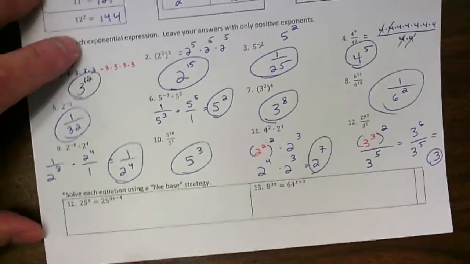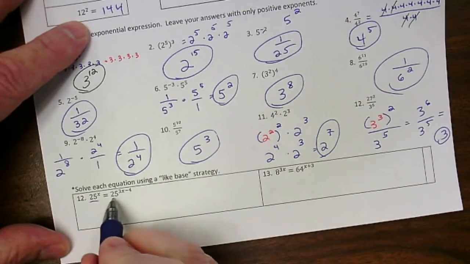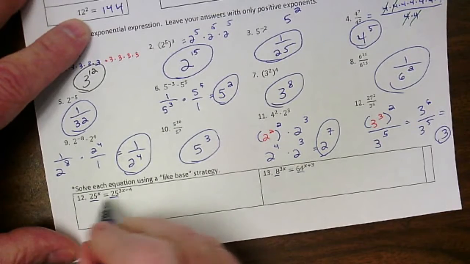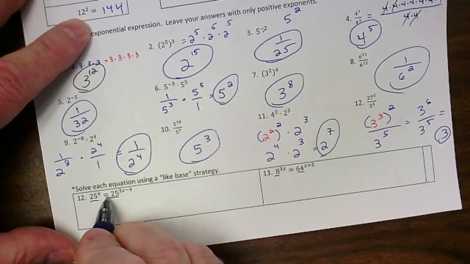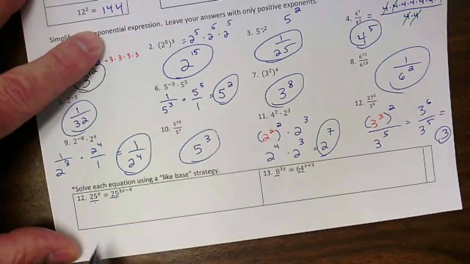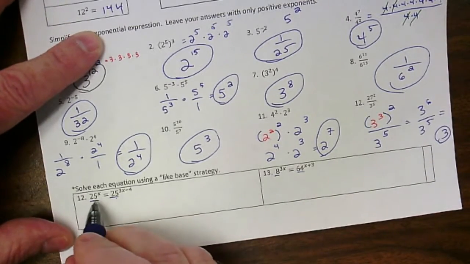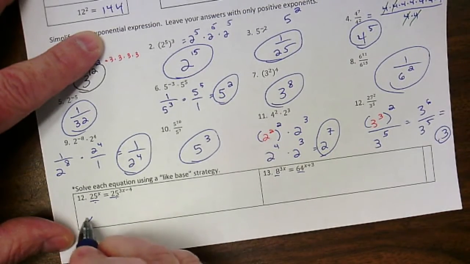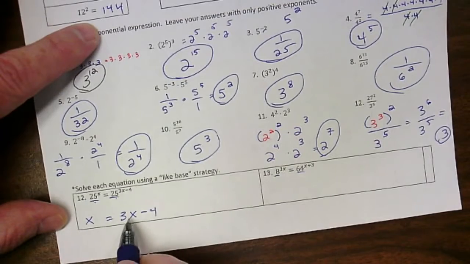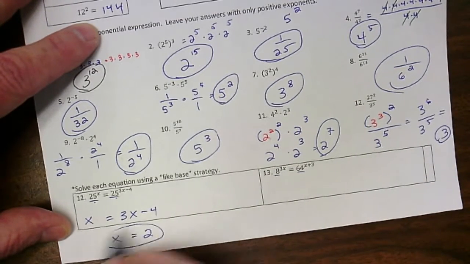All right. This is solving equations using the like base technique. These bases are already the same. These are not. Okay? If the bases are the same, it's an equation. It's a perfect balance. If the bases are the same, the exponents have to be the same to make this balance perfect. So we're going to say, well, the exponents have to be the same. And if you solve that for x, you get 2. Take a minute and do that.